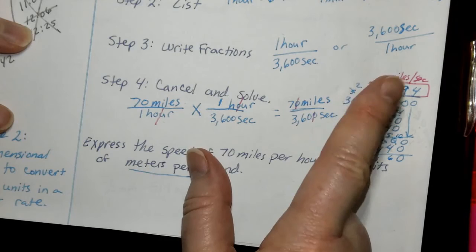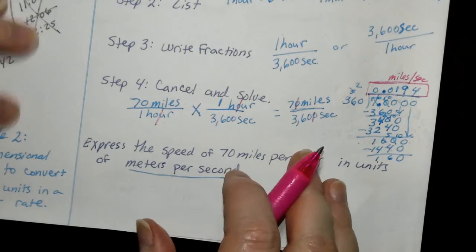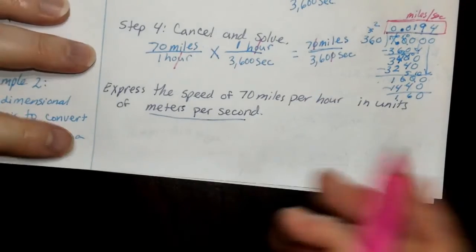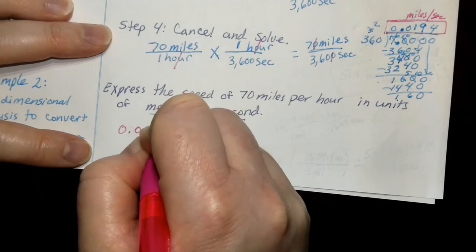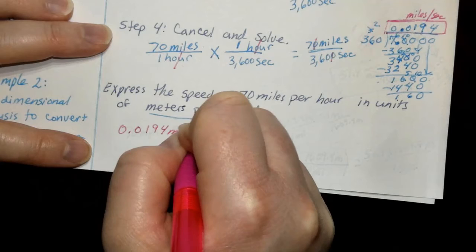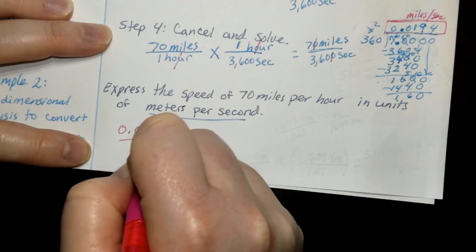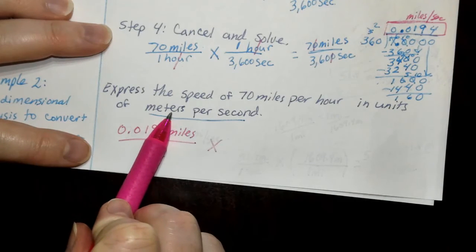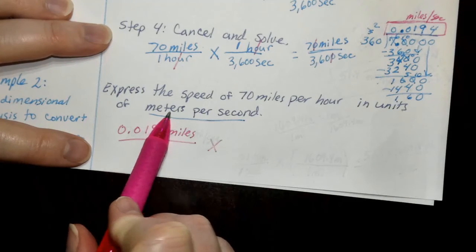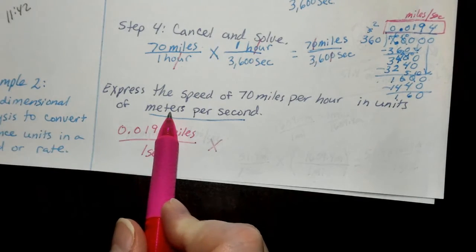Or, since I already know miles per second, I can actually start there. So I already know I have 0.0194 miles per 1 second, and I'm trying to go from miles to meters. So what are my conversion factors I can use for that one?